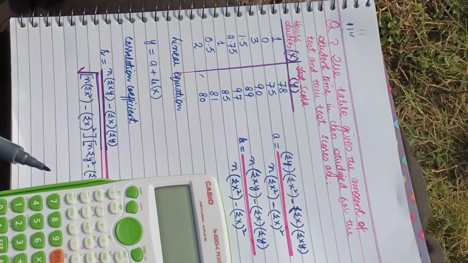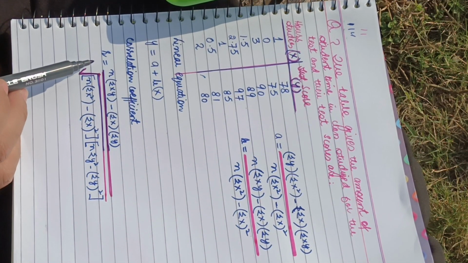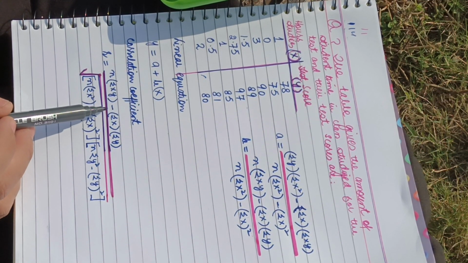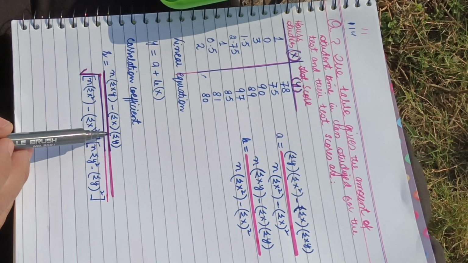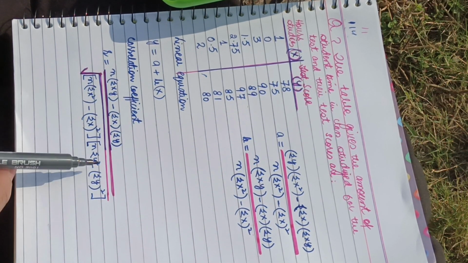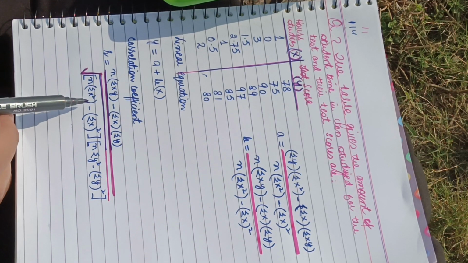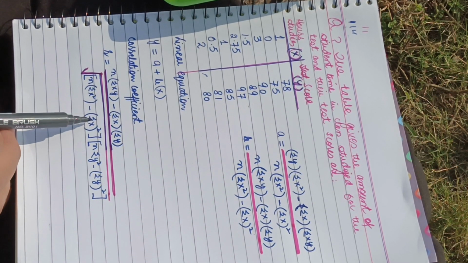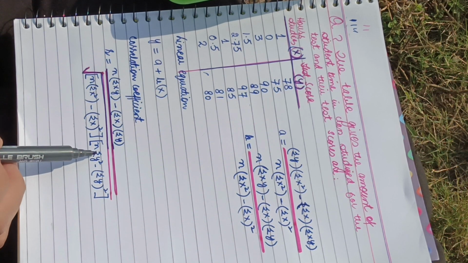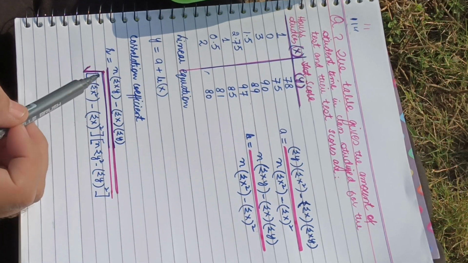Now the formula to measure the correlation coefficient, written over here, is r equal to n multiplied by the sum of xy minus the sum of x multiplied by the sum of y, divided by the square root of n multiplied by the sum of x square minus the sum of x whole square, then multiplied again by n times the sum of y square minus the sum of y whole square.